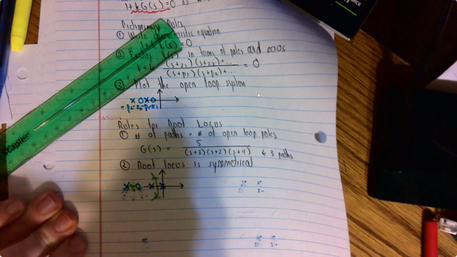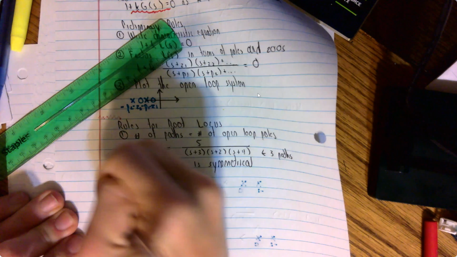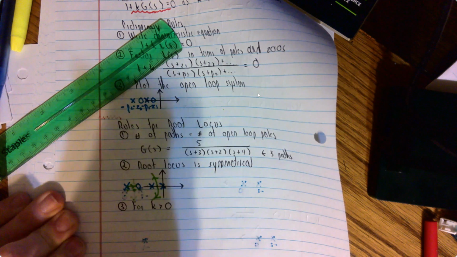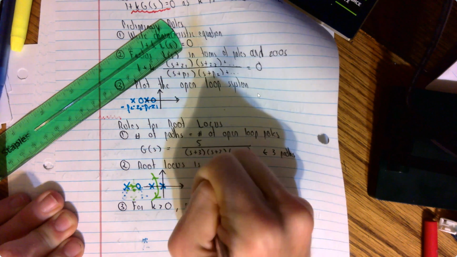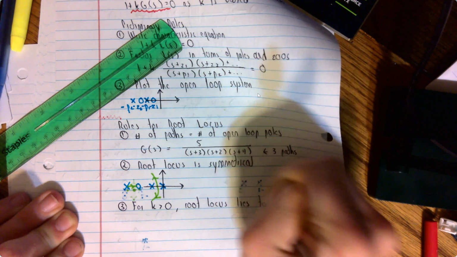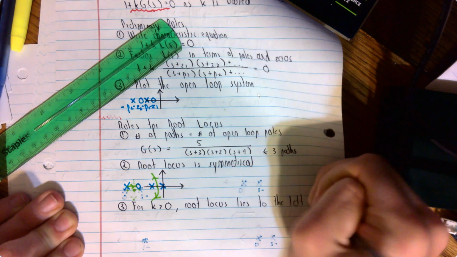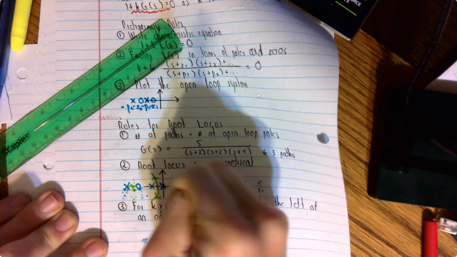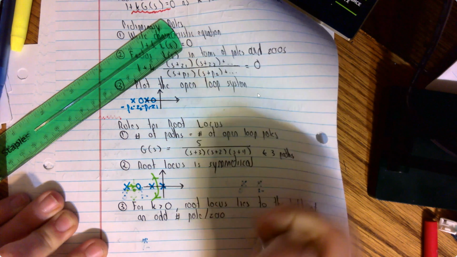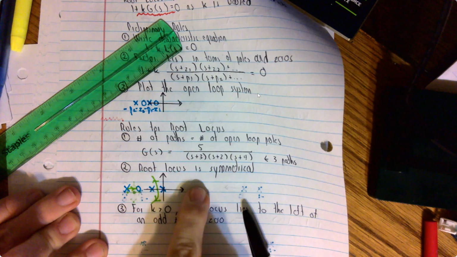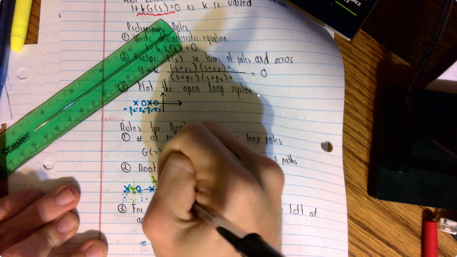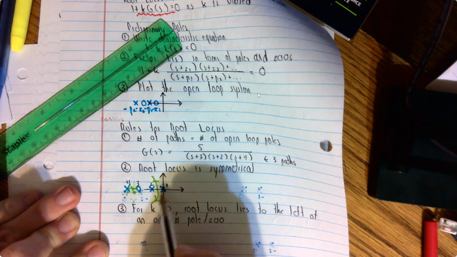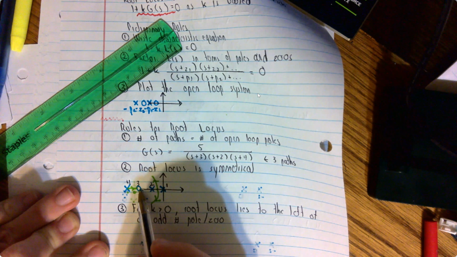And then your next one is, for k greater than 0, which is what we look at, the root locus lies to the left of an odd number of poles or zeros. So here, notice, as we start from the very right and go left, this is the first pole or root, the second root, third root, and the fourth root. So the first pole, second pole, third zero, and then fourth pole.